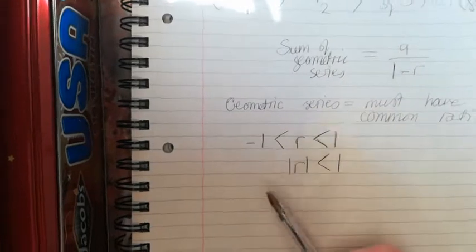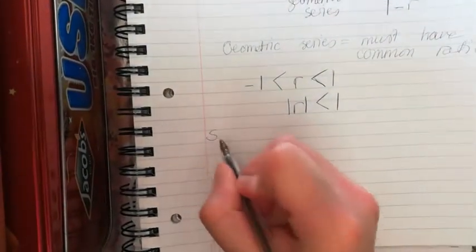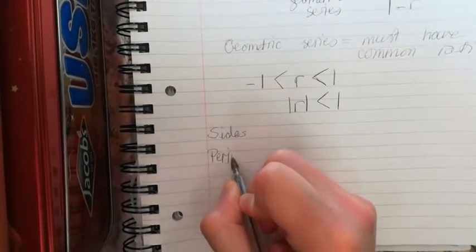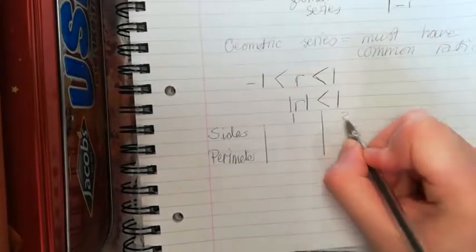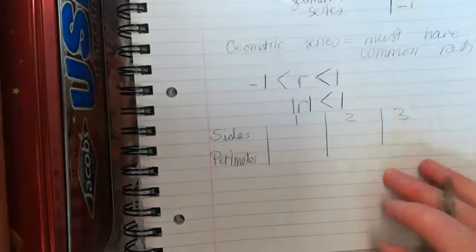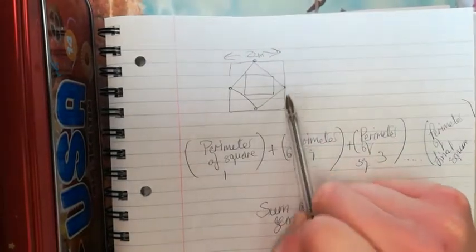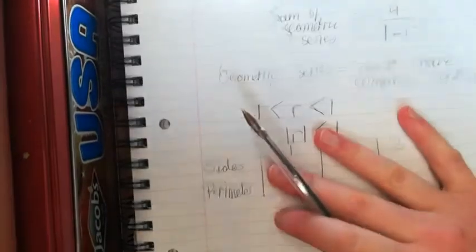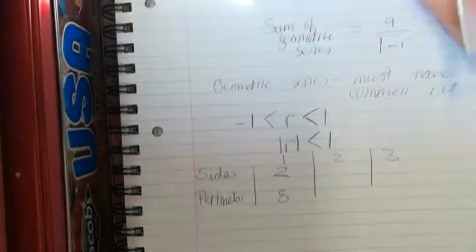So first, they didn't ask us for a series showing the sides. They asked for a series showing the perimeter. But I'm going to write out the sides of squares 1, 2, and 3, and then I'll work with these. So the first square, which is the outer square, the sides are 2 centimeters. So the perimeter is going to be 2 by 4, so it's going to be 8. So the sides are 2 and the perimeter is 8.